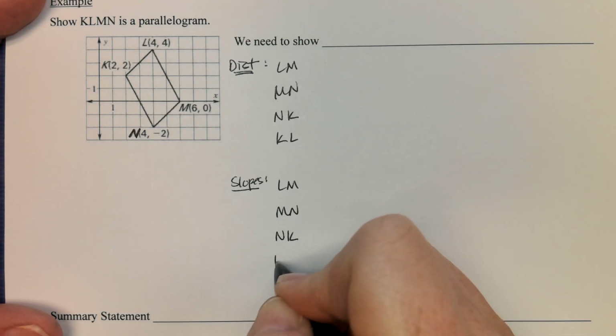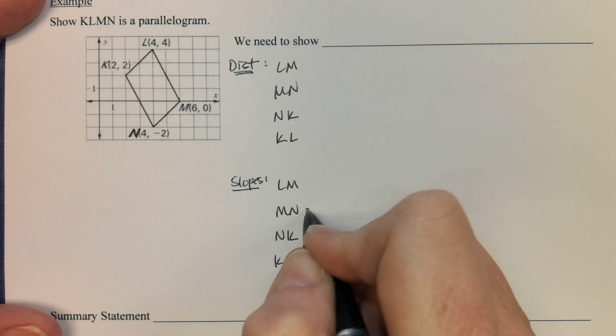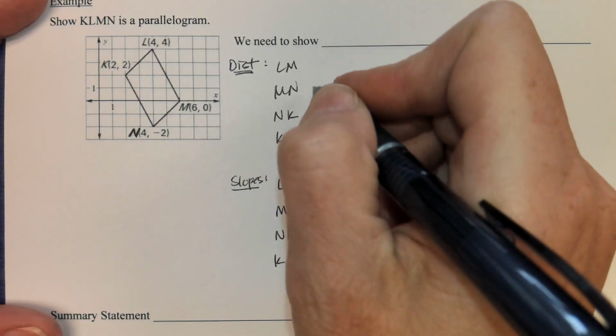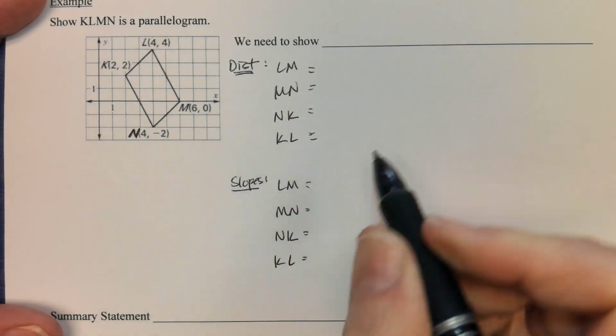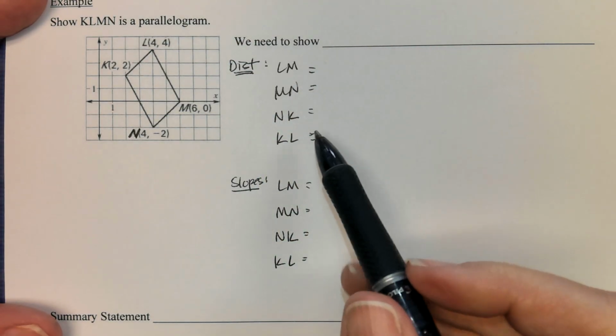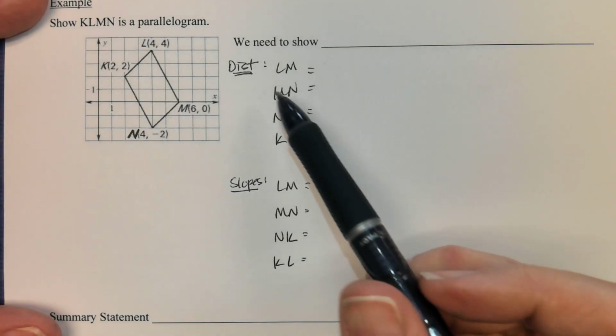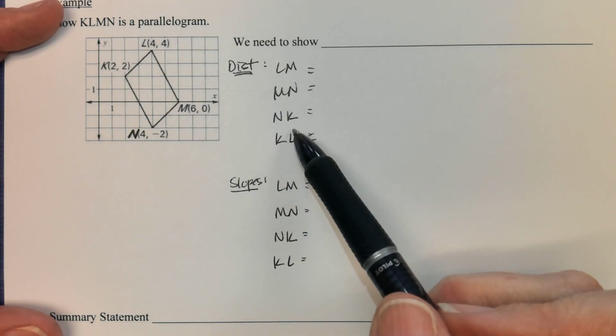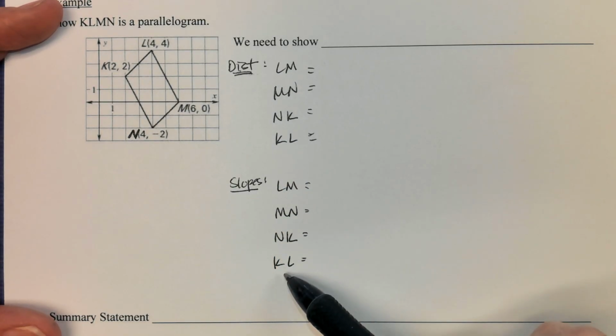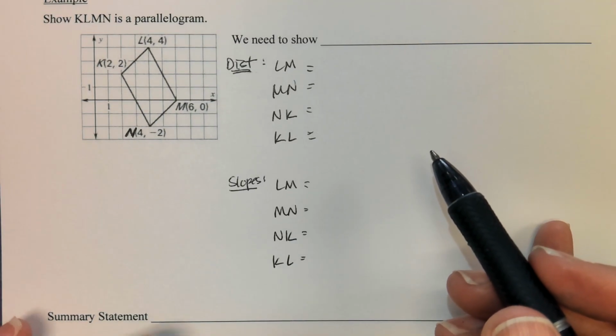But notice how I am labeling them all. So when I'm following your work on the test, or even in your homework, I have to be able to tell which sides you're doing what on. So label it. I'm about to do distance. I'm going to do it on these 4. I'm going to do slopes. I'm going to do it on these 4. And then we'll talk about midpoints here in a moment.